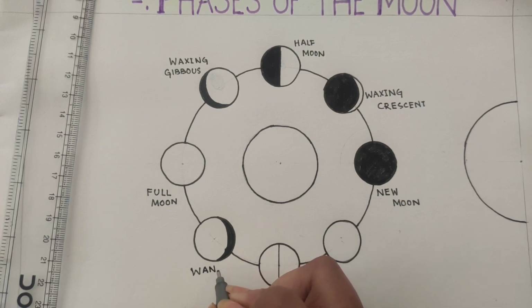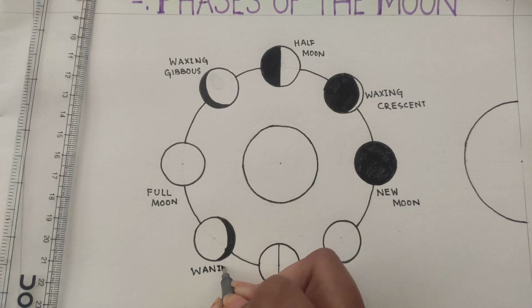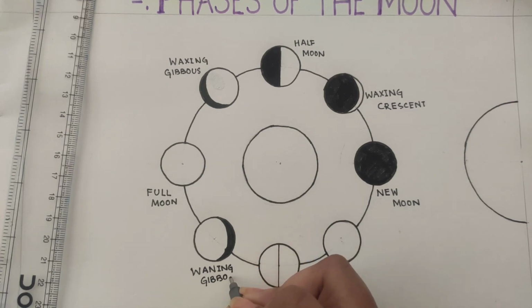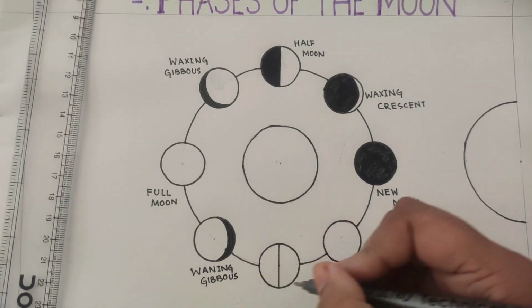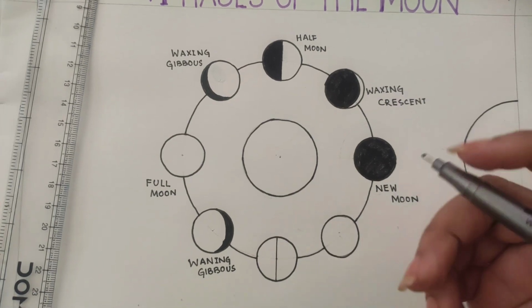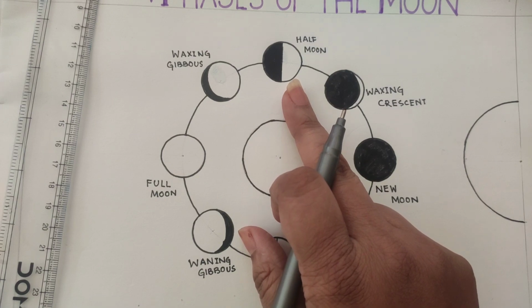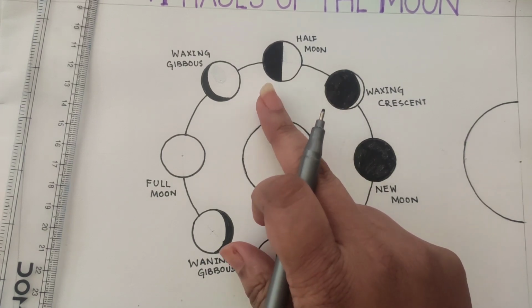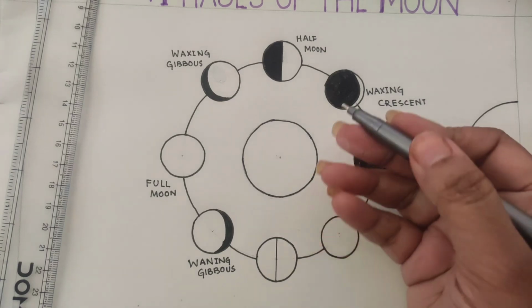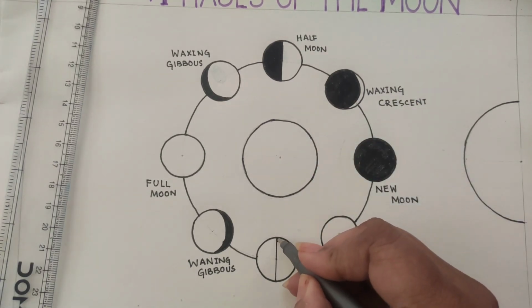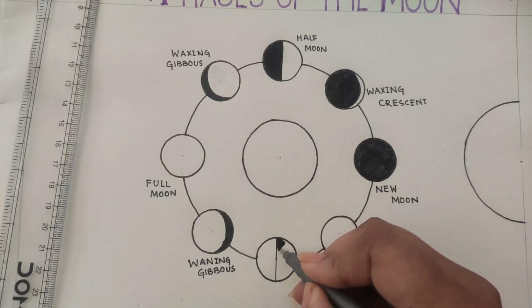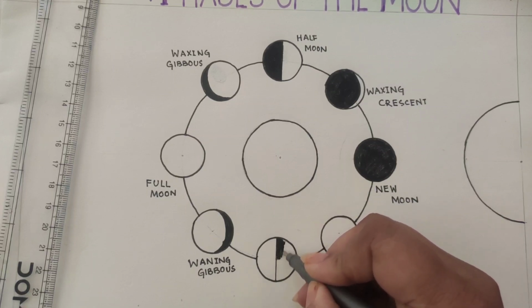Waning gibbous. Then the next one is called your last quarter. You can see over here in the half moon phase, this side is the lit side, this side is the dark side. What happens over here? Just the opposite. This side is right now going to become dark because it is decreasing. Yes or no? It is the last quarter.